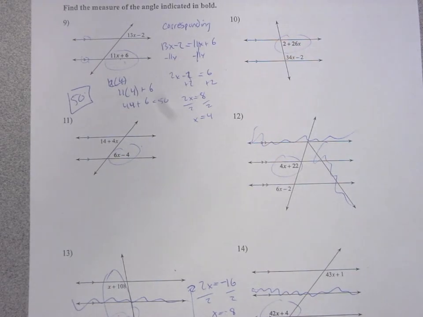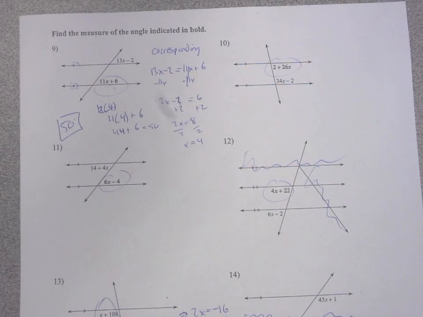And again, if you're not sure what those terms mean, you need to go back and study your notes, or go back and watch some of the videos I posted on those angle relationships.